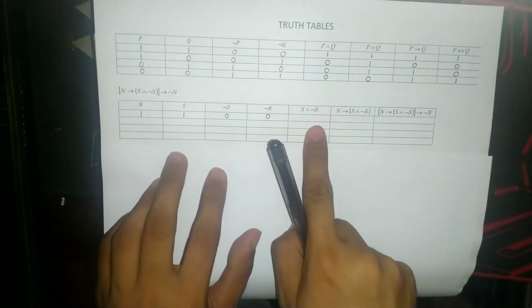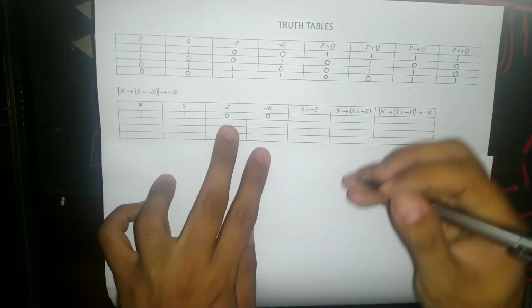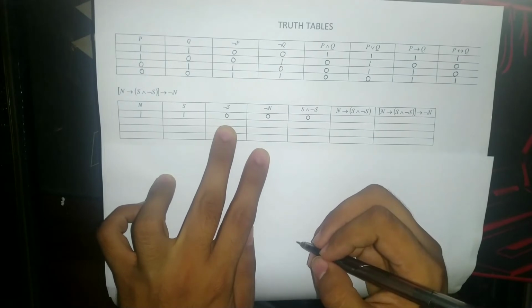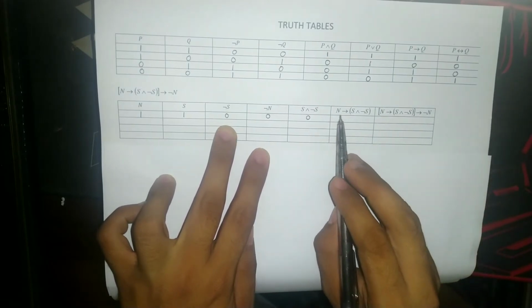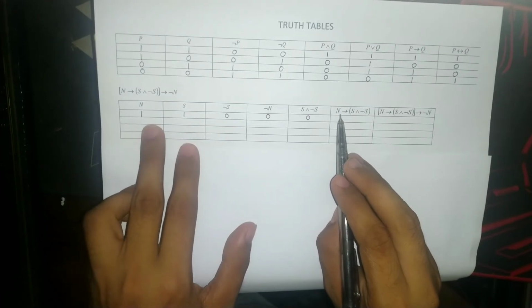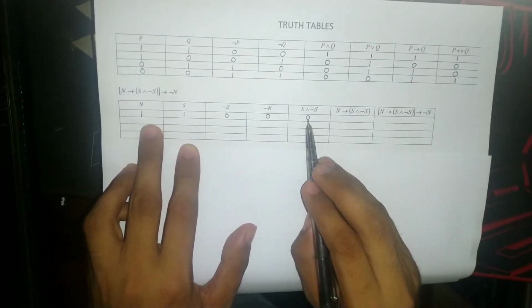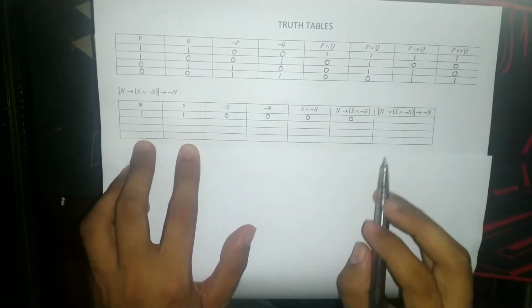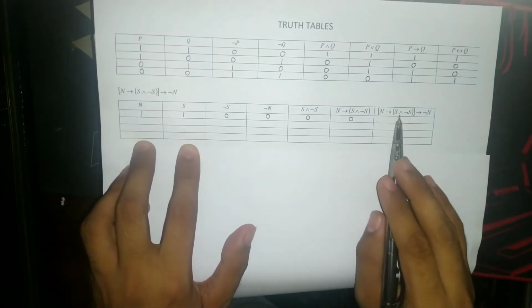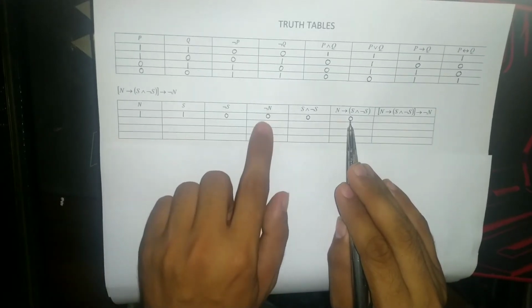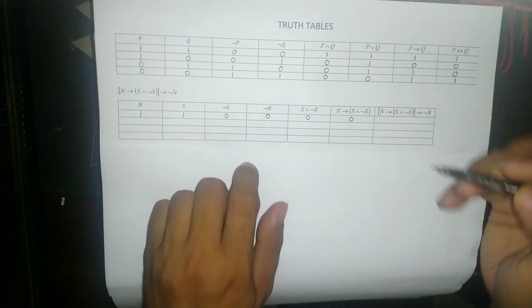S and not S, 1 and 0, that gives us 0. Here, N implying S and not S. What is our N? 1. What is S and not S? 0. So 1 implying 0 is 0. Let's go here. This part is this. So 0 implying 0 is 1.